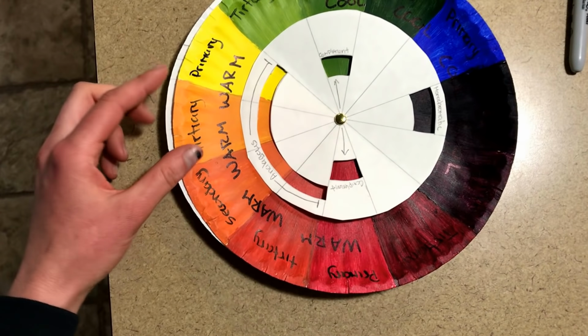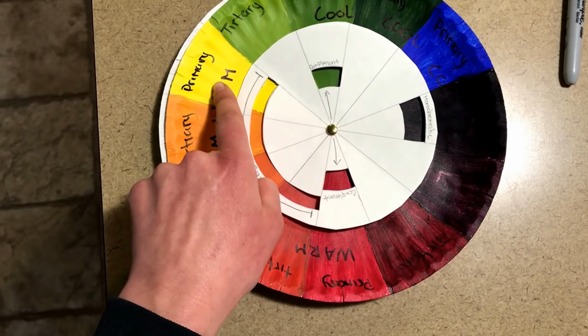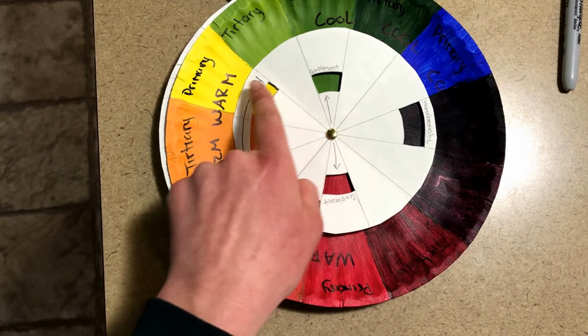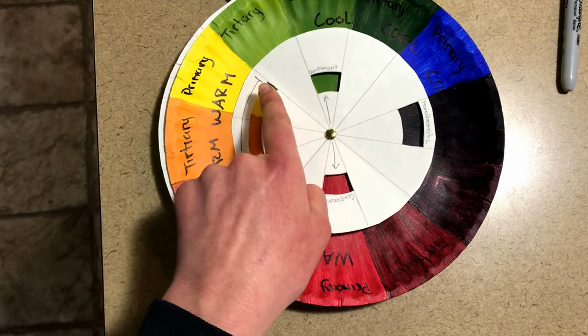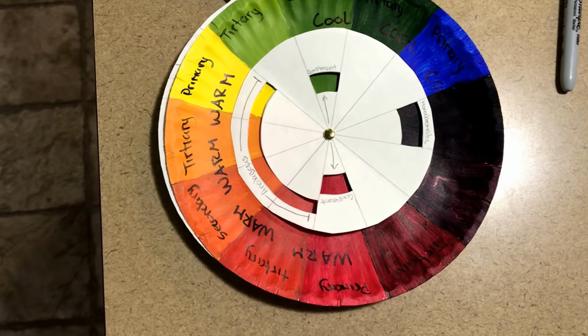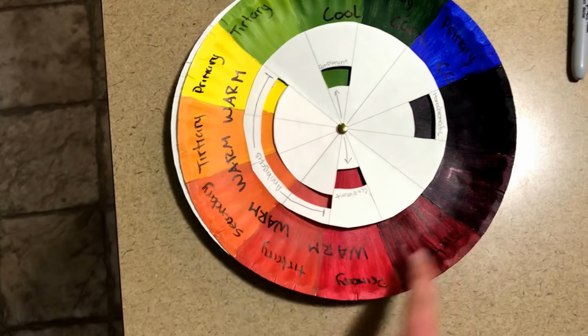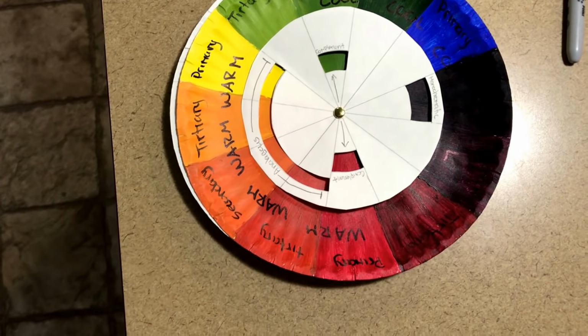Notice that you have to mix a specific primary and secondary color in order to create your tertiary color. If you were to mix the primary color yellow with the secondary color purple, you would end up getting brown. We will talk about that later. Notice brown is not on the color wheel.